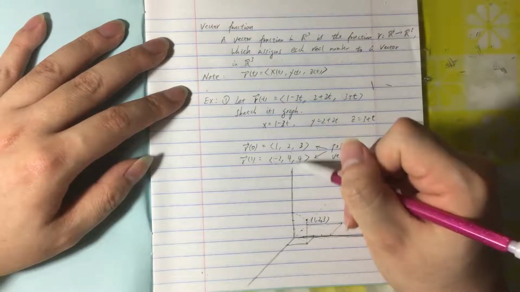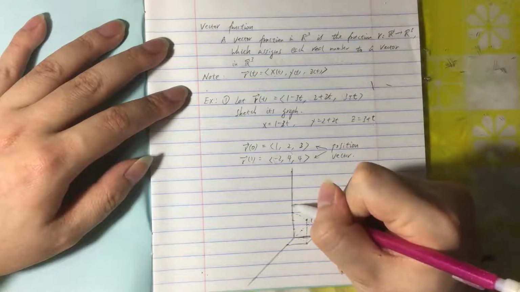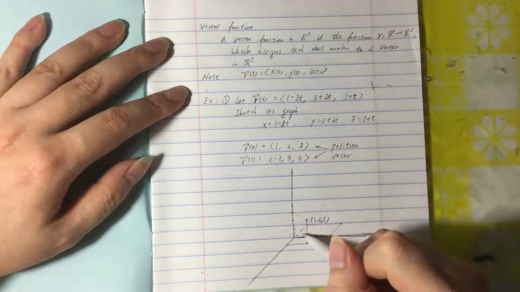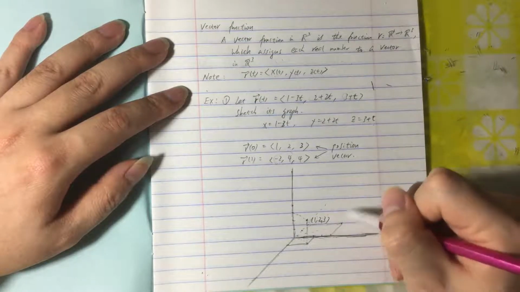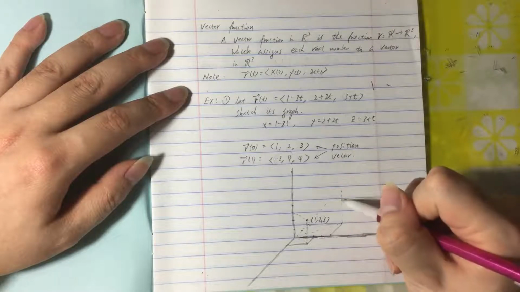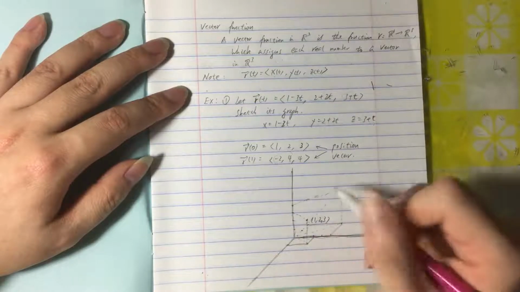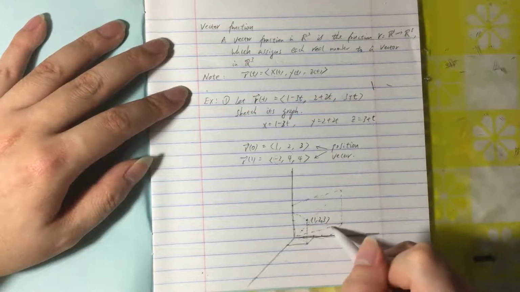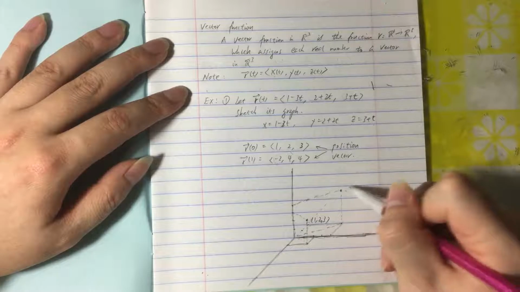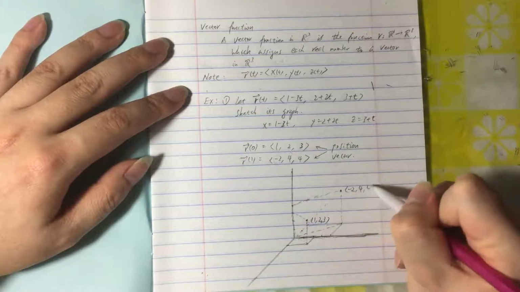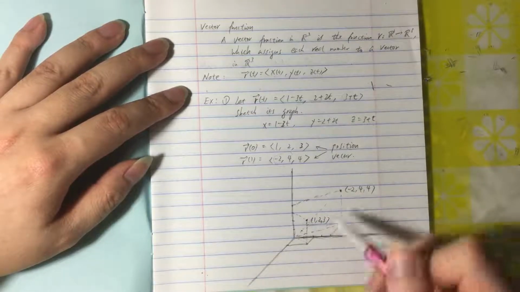Then since the z coordinate is 4, I shift this point up by 4 units. That's the point negative 2, 4, 4. Then by connecting the 2 points, we can make a line.